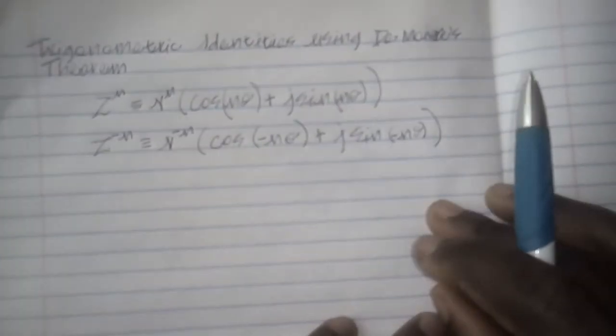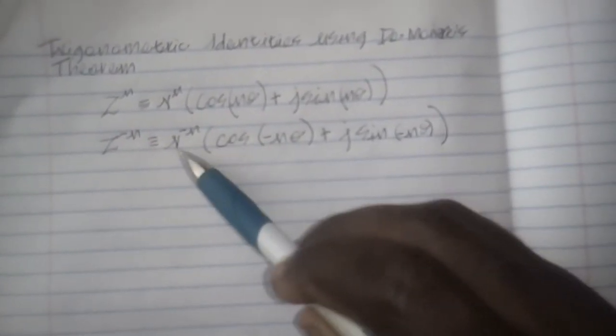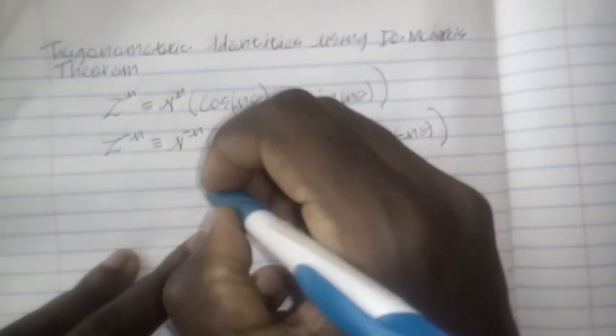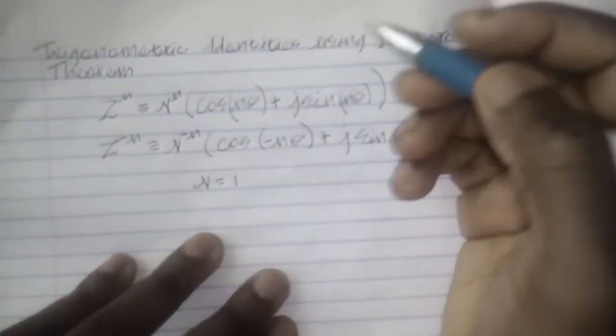Okay, we have done this in our previous lessons and we understand this. Now I want to take a case whereby our r is equal to 1. Okay, our modulus r is equal to 1.